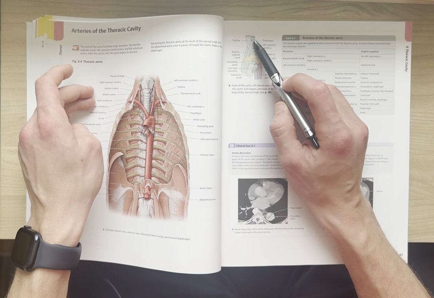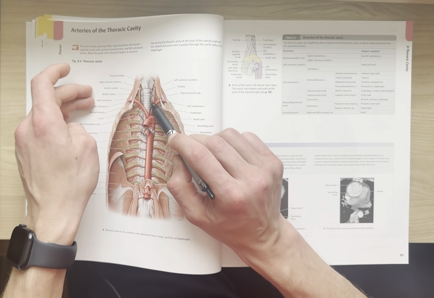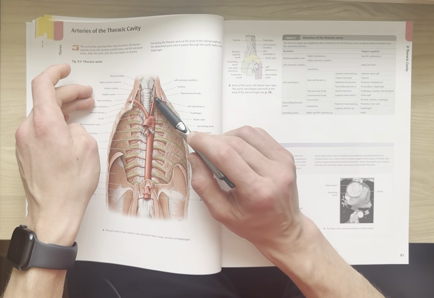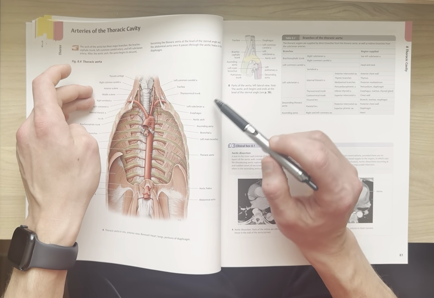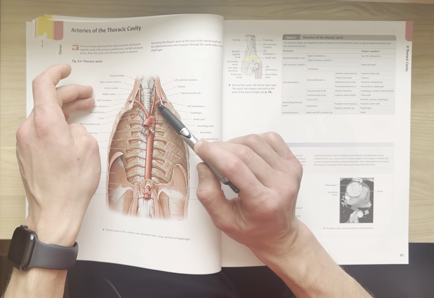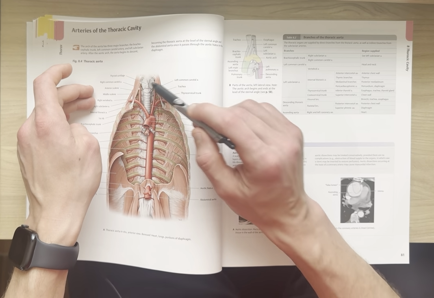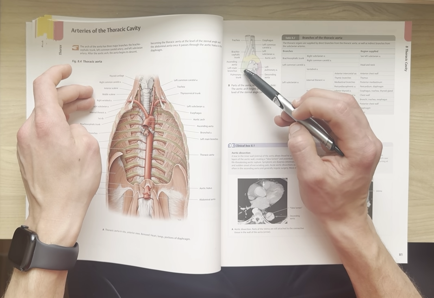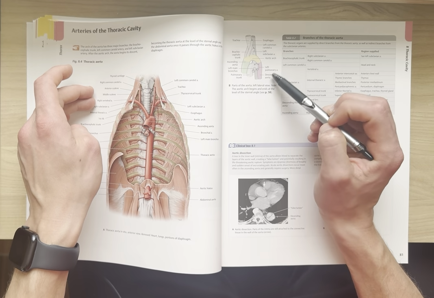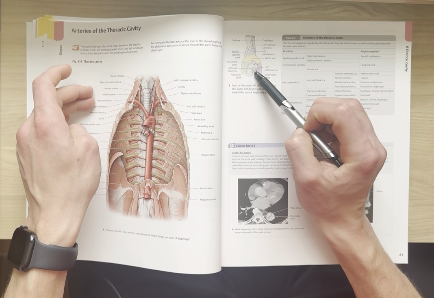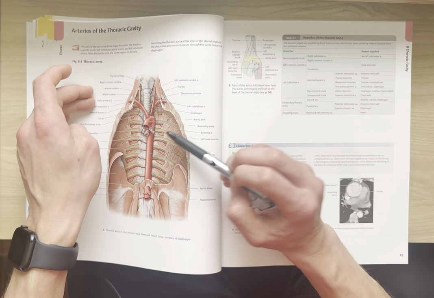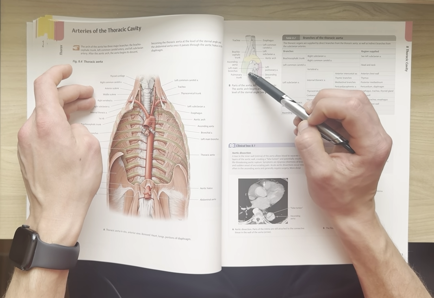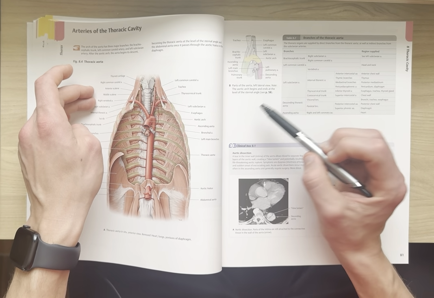So we've got the trachea and the esophagus. The left common carotid artery, the left subclavian artery. Just trying to show it in the grander scheme here. The aortic arch, the ascending aorta, and then the descending aorta. We've got the left pulmonary artery, which we cannot see in this picture. And then the left main bronchus and the pulmonary trunk.